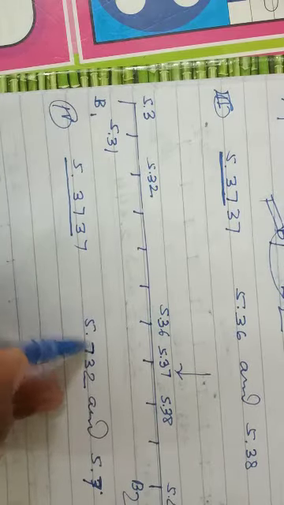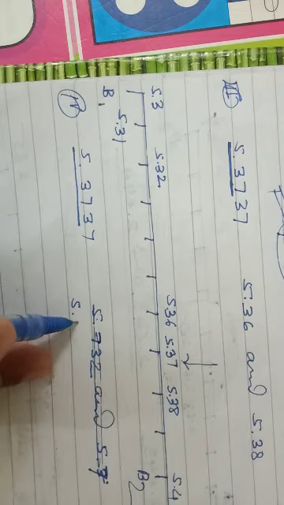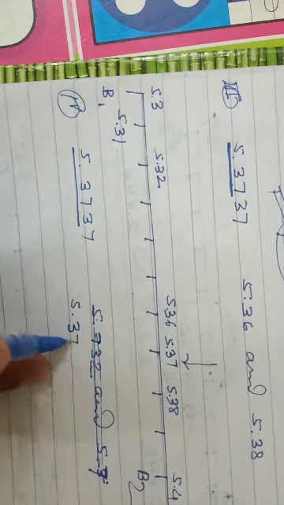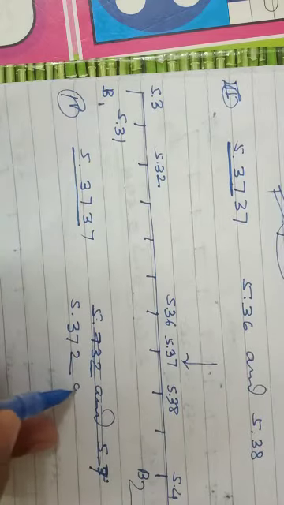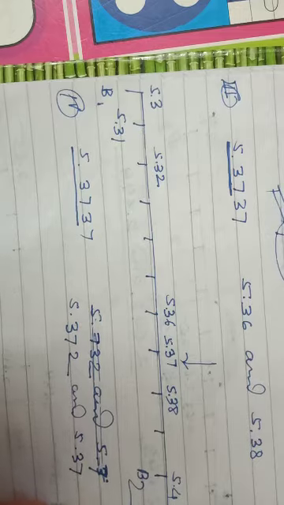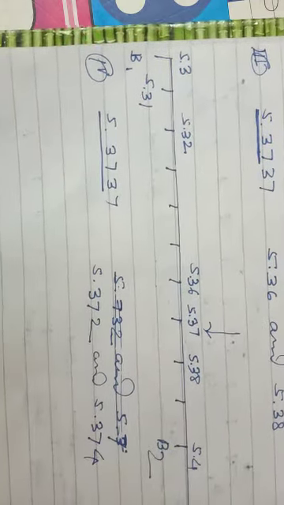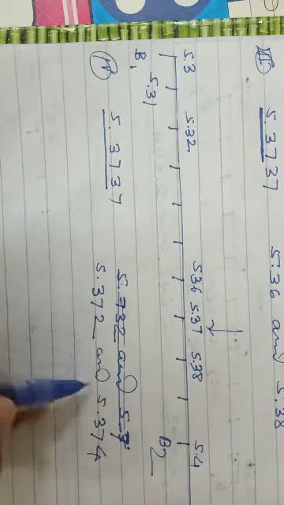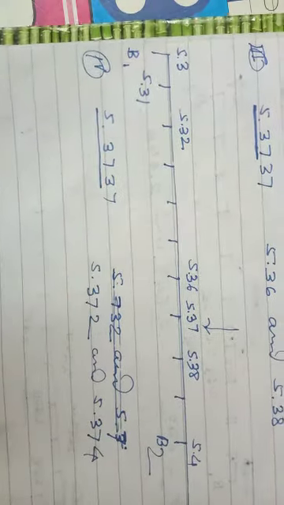5.372 and 5.374. Between those two numbers there will be 5.373.